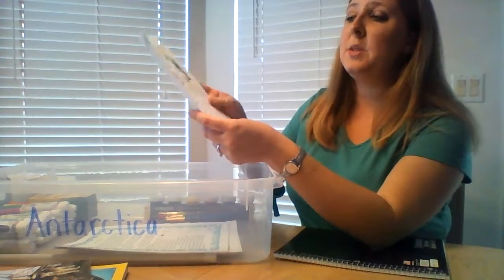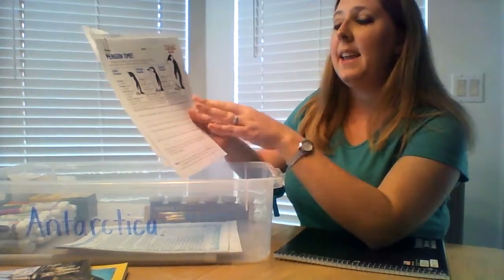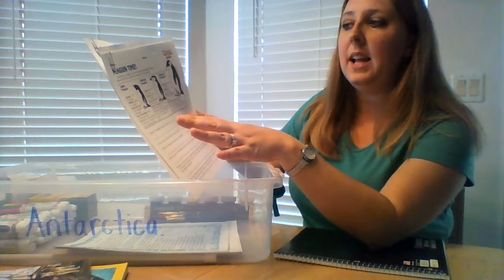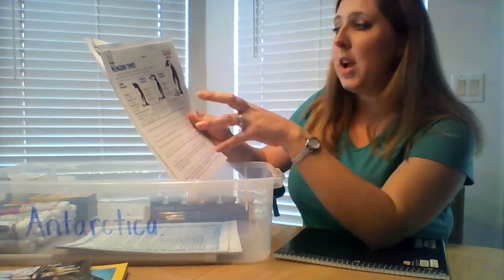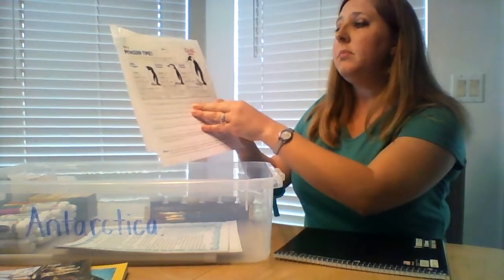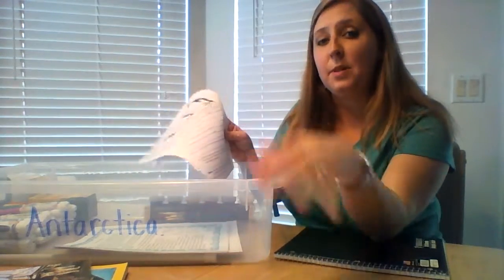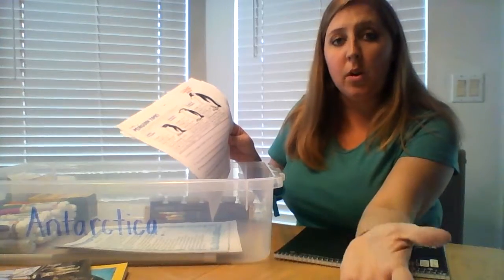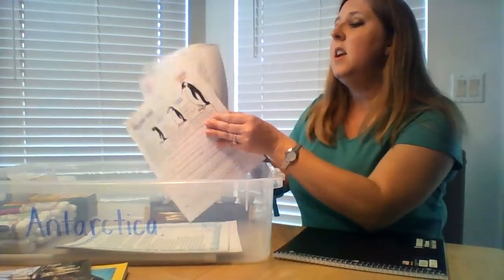But I have some information packets like Penguin Time that gives the differences between an Adelie, chinstrap, and emperor penguin. They have to graph their findings once they have researched their penguins and they've ordered them from shortest to tallest. So it also involves some math in there too.